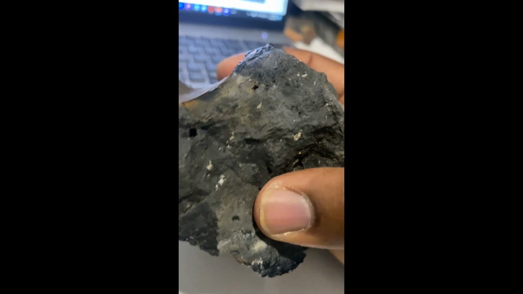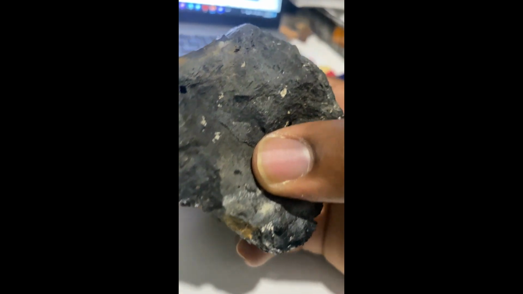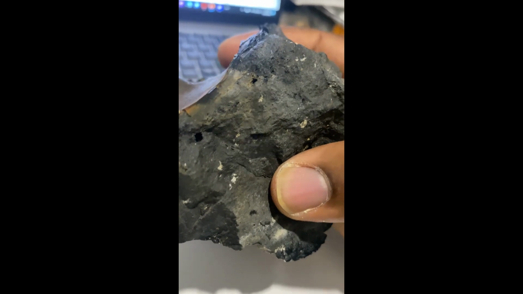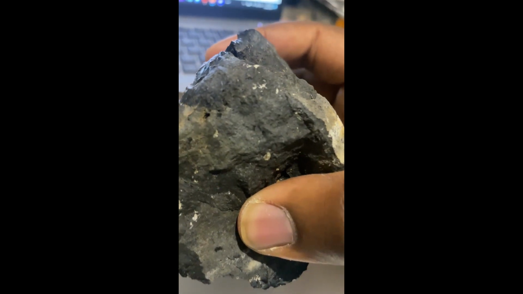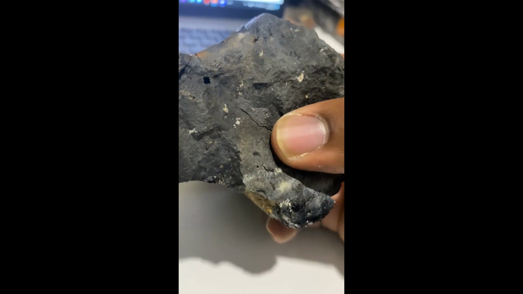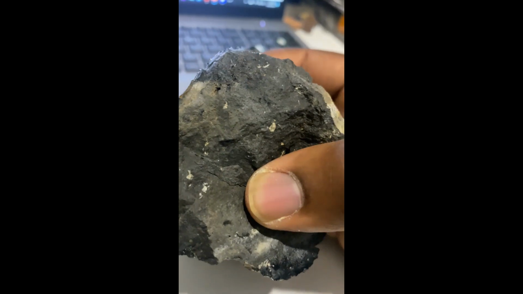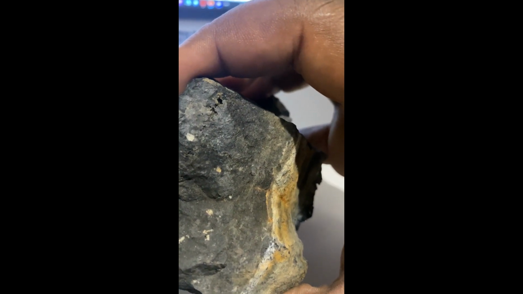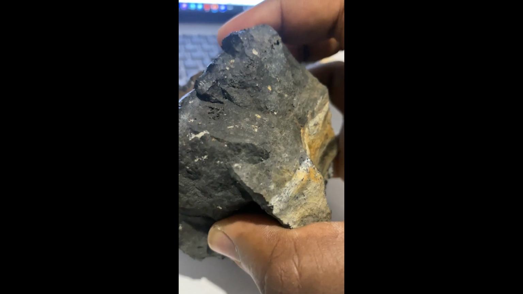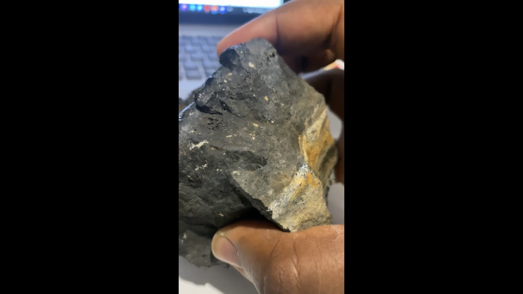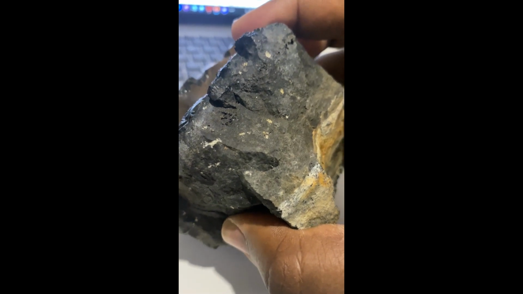If we look at it, you cannot see any grain sizes. And if you do, it's due to the reflection of the light. So, black in color, so this is mafic in composition. The texture is aphanitic. I'm going to let you take a few moments to figure out this rock. Now, if you guessed basalt, you're absolutely correct.